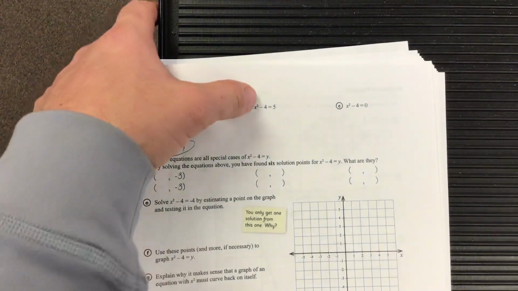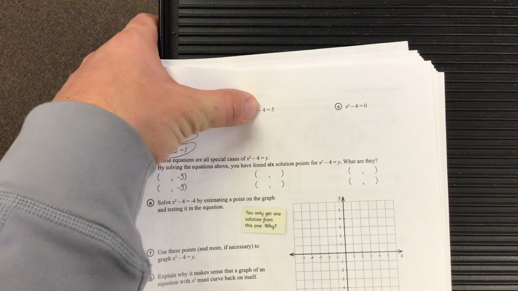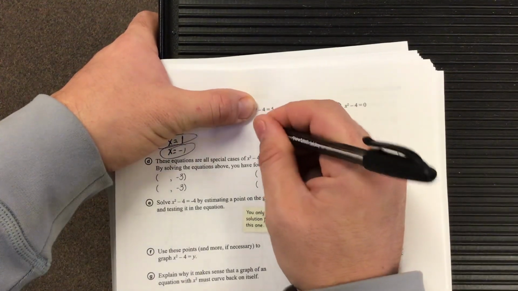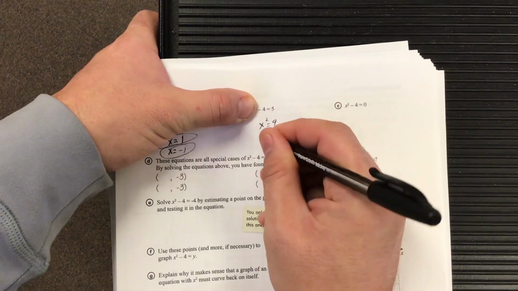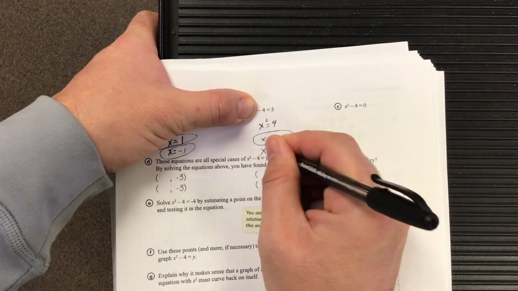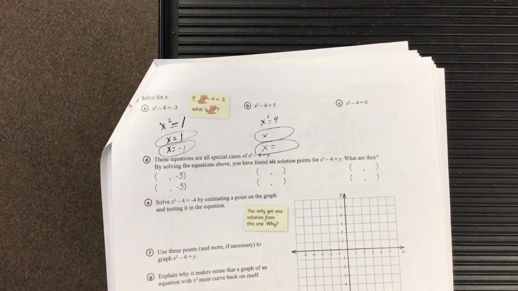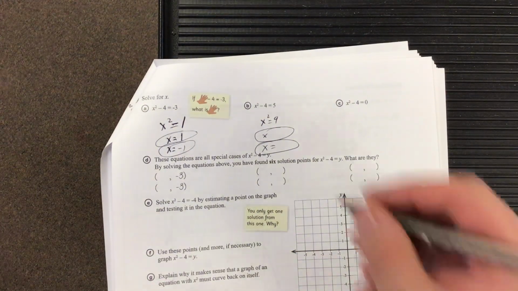All right, B. What minus 4 is 5? 9. So what numbers would make this one true? What squared is 9? 3 and negative 3.